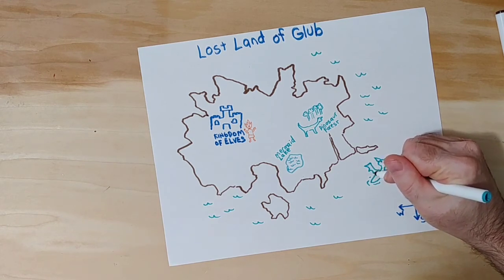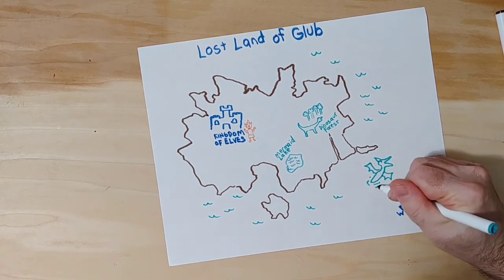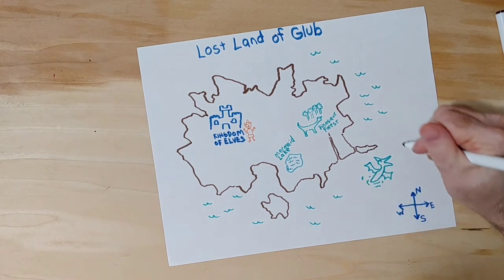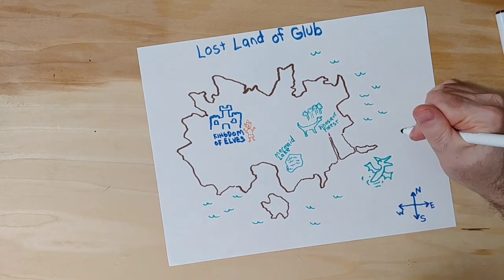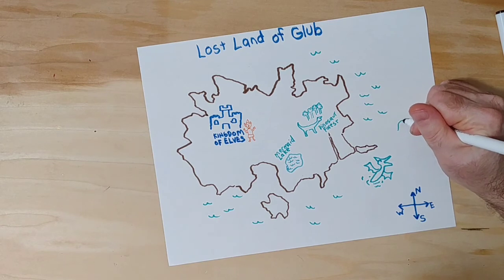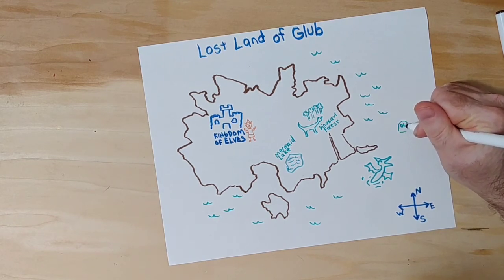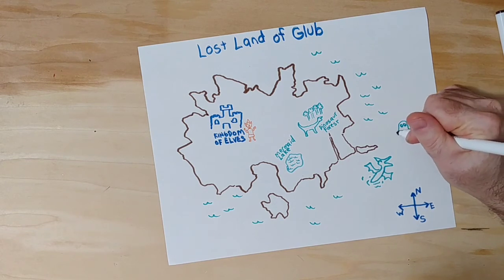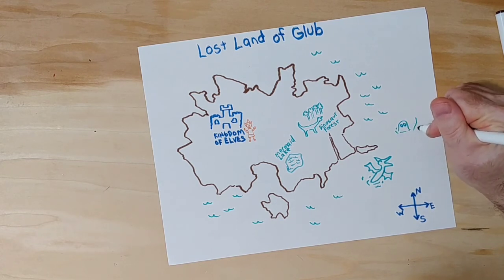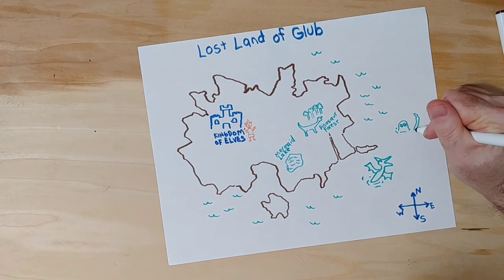This is a sea monster with wings. Here's a giant octopus. There's its head. And there's some of its arms coming out of the water.